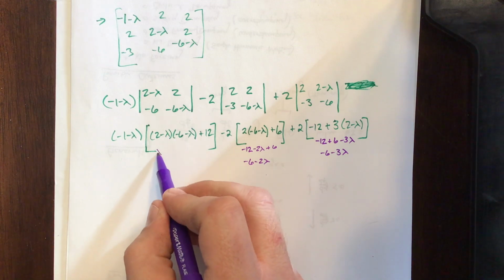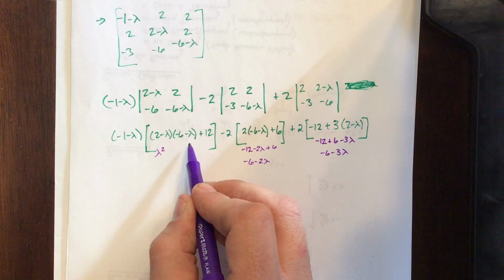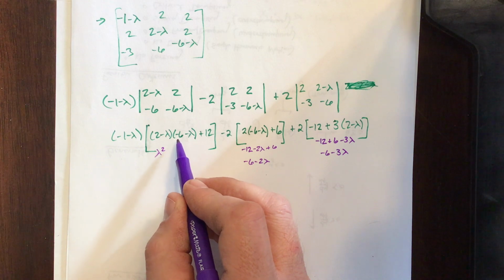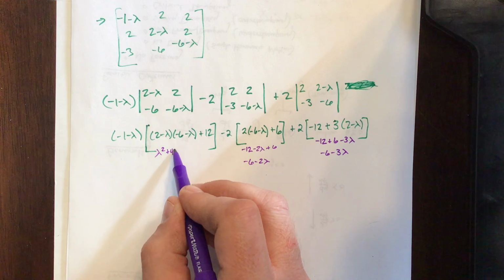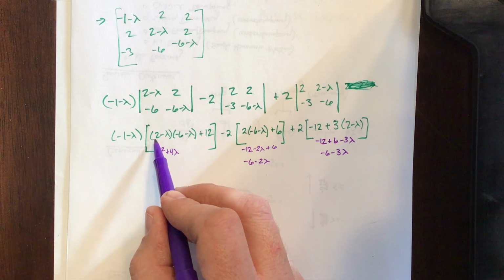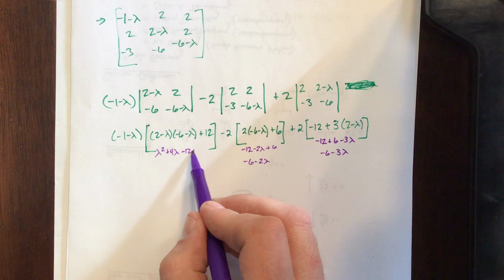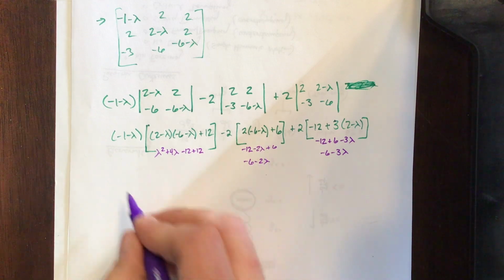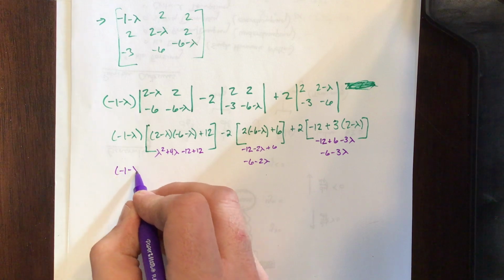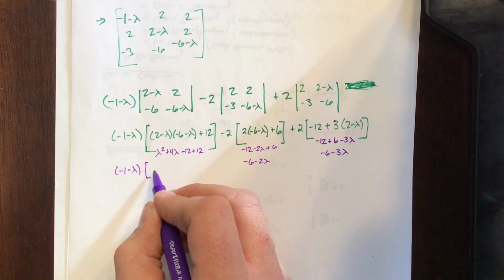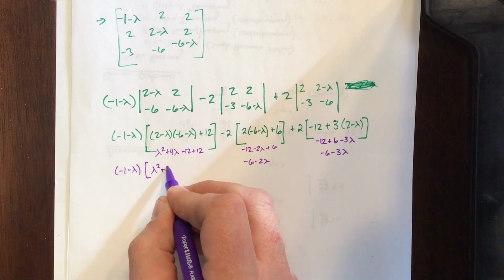This is lambda squared minus 2 lambda plus 6 lambda. So that's plus 4 lambda. And this is minus 12 plus 12. So that's minus 1 minus lambda times, that cancels out. We get lambda squared plus 4 lambda.